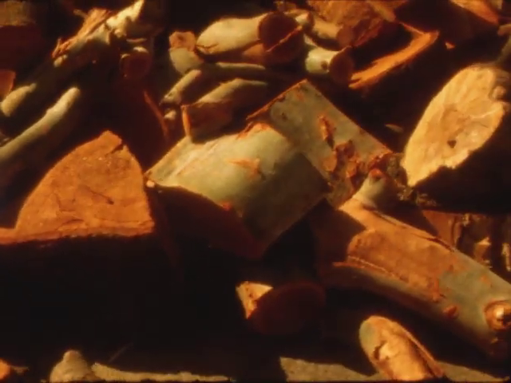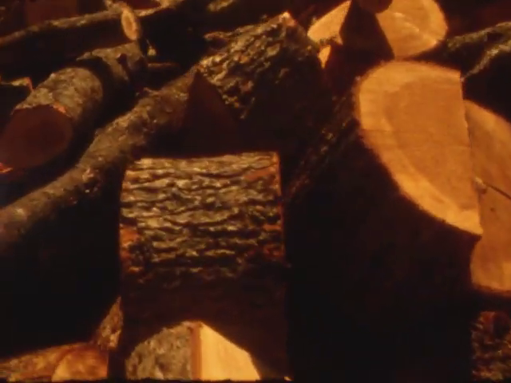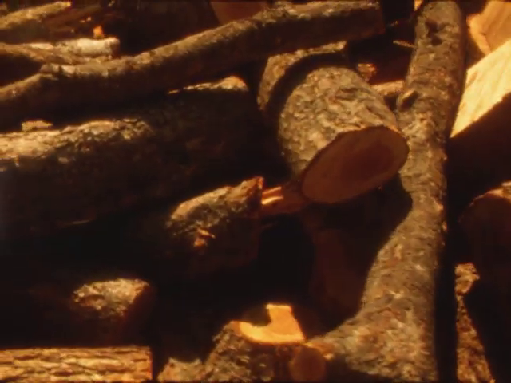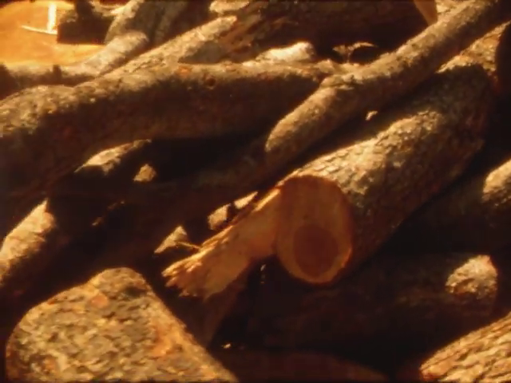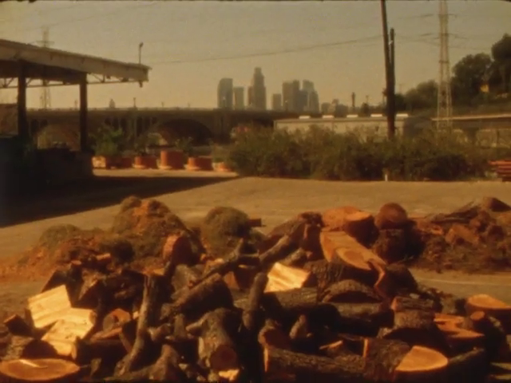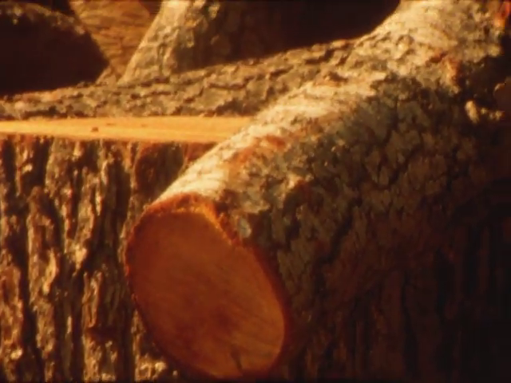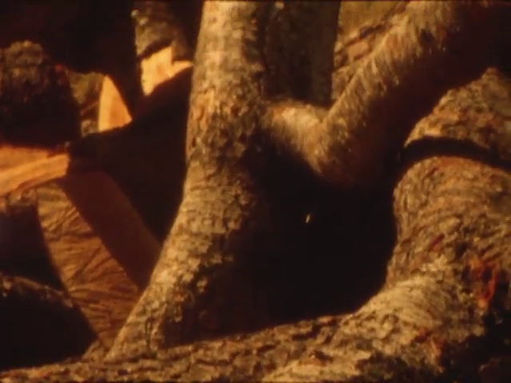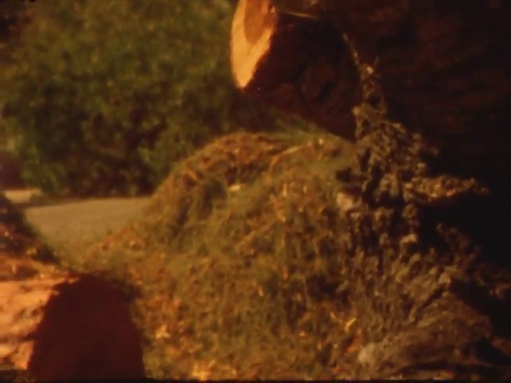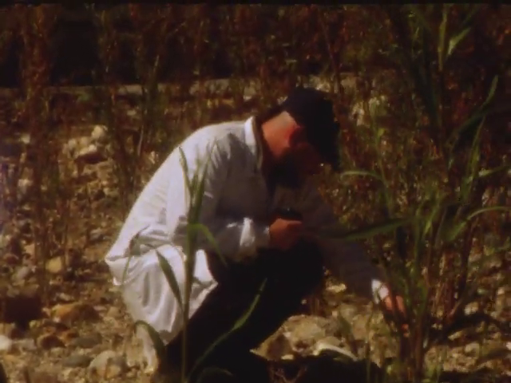These piles of logs, which come from the Angeles National Forest, all the way to tree trimmers dropping off logs and branches that they would otherwise have to pay to dispose. And what we are doing is taking this carbon that's sequestered in the form of these logs and branches, converting that into fungi, into mycelium, which then break it down.